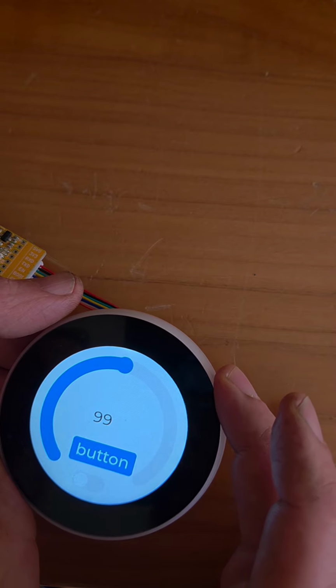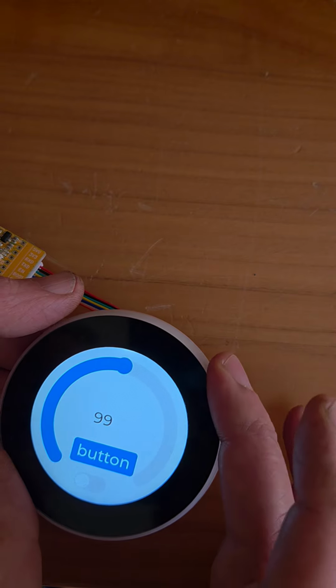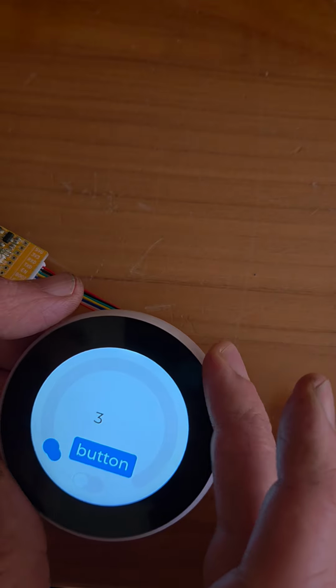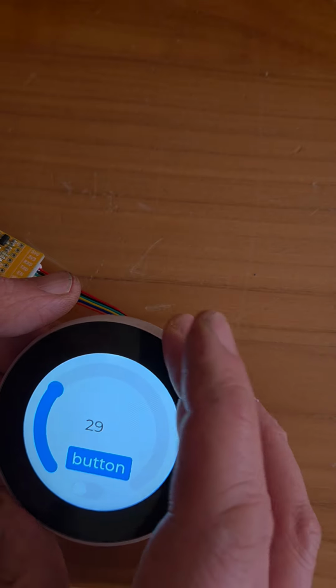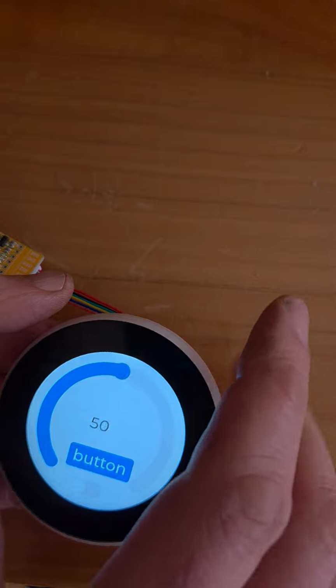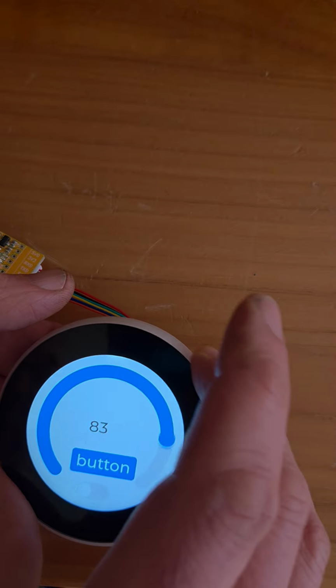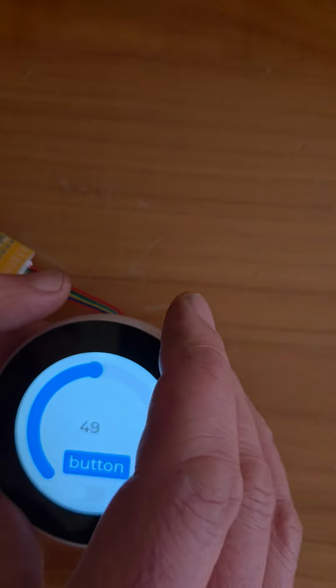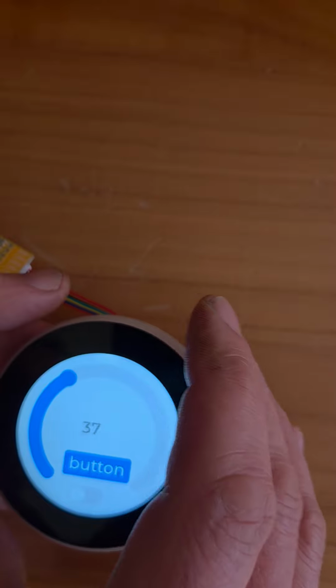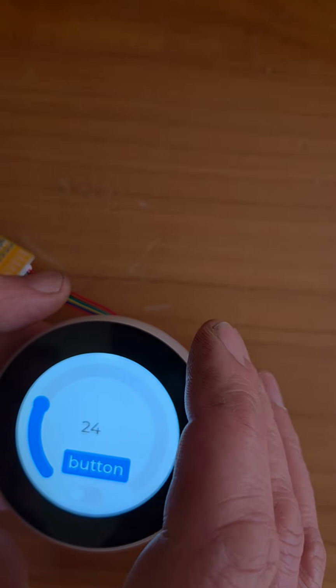If I select the arc, which you don't see, I can control the arc by turning around, and it feels quite nice because you get a control. So it would be nice to make a thermostat or something out of it.